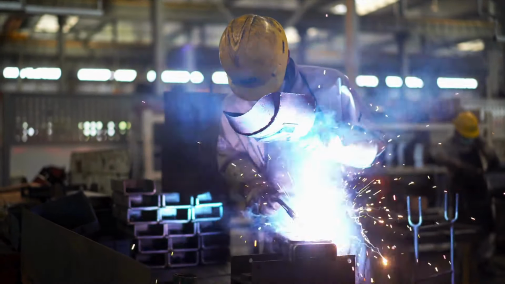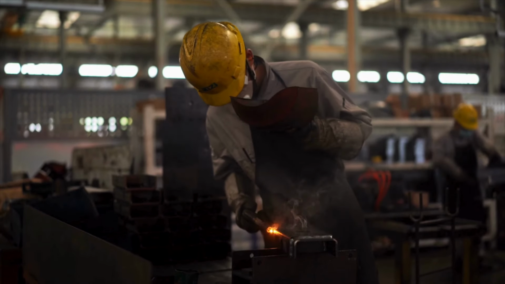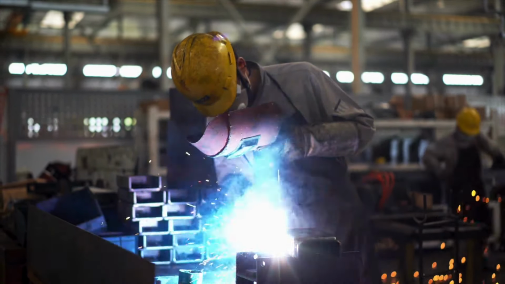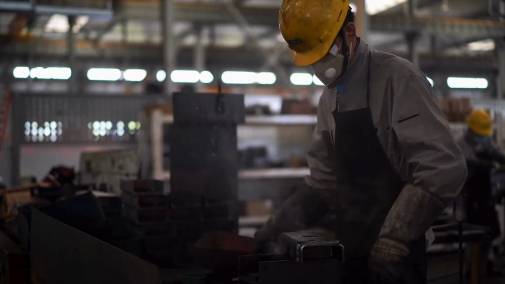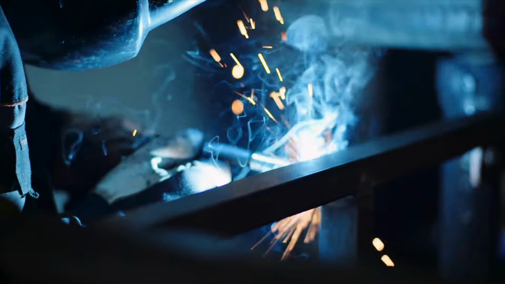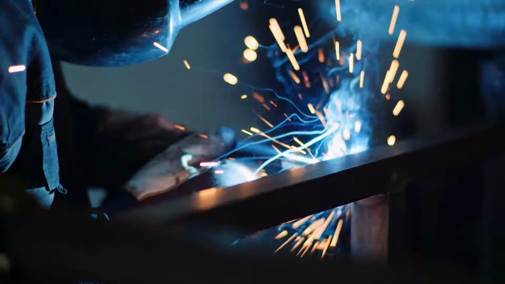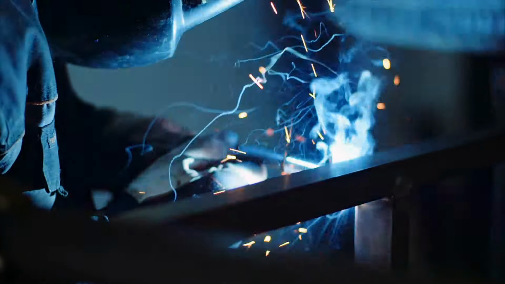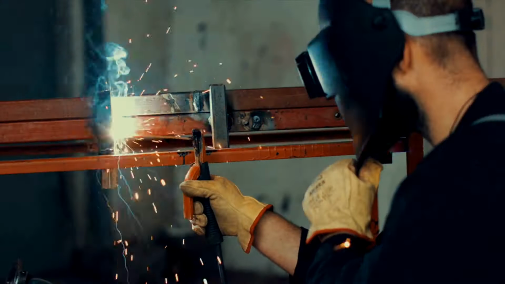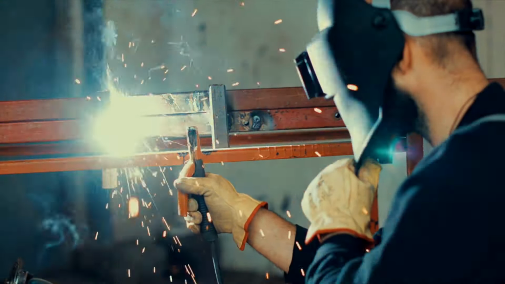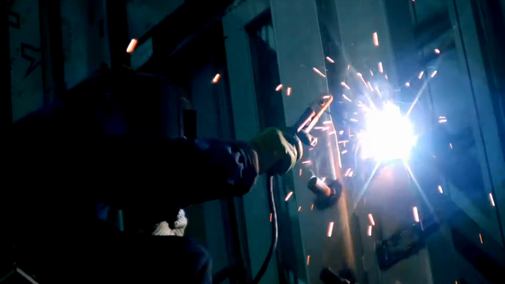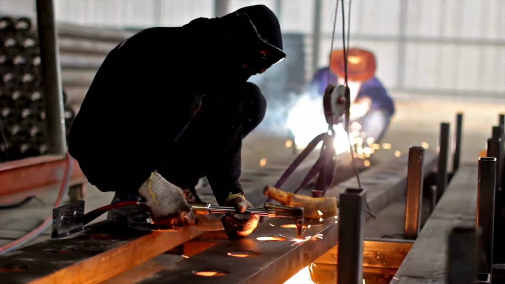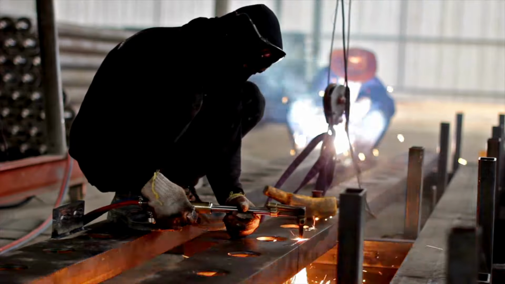The basics of welding. At its core, welding involves three main components. Heat source. The heat required to melt a material can come from various sources, such as an electric arc, a gas flame, or a laser beam. Filler material. In many welding processes, a filler material is added to the joint to enhance the bond. This material melts along the base materials and solidifies to form a strong connection. Shielding. Shielding is necessary to protect the molten weld from contamination by the atmosphere. This can be achieved by using gases, flux, or a combination of both.